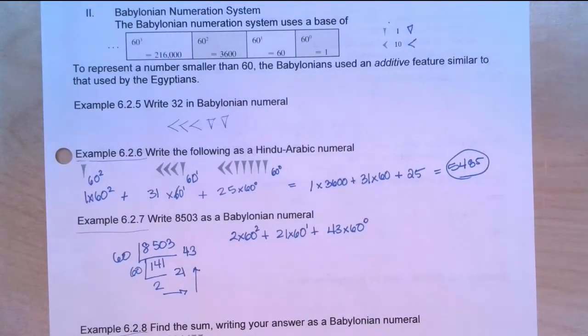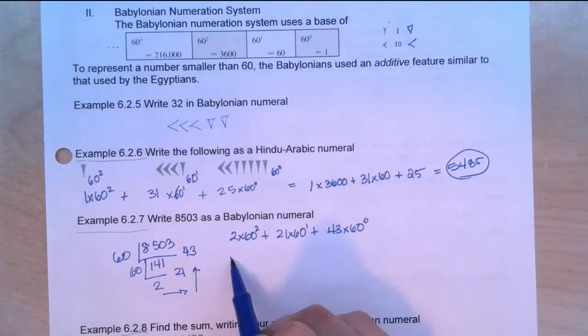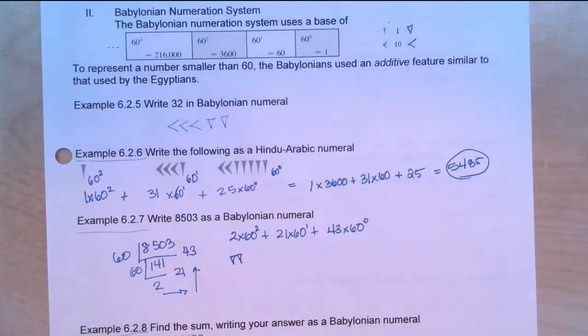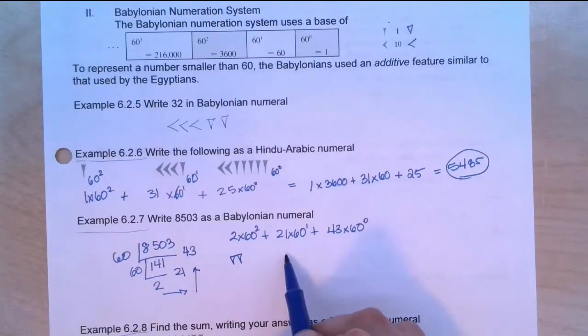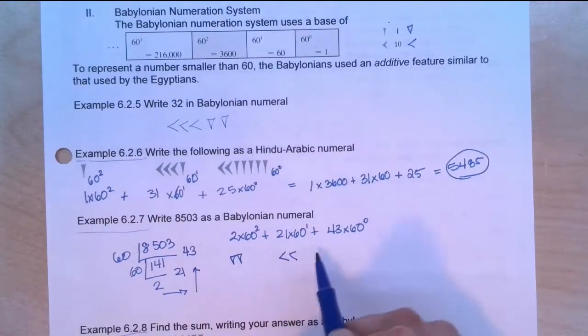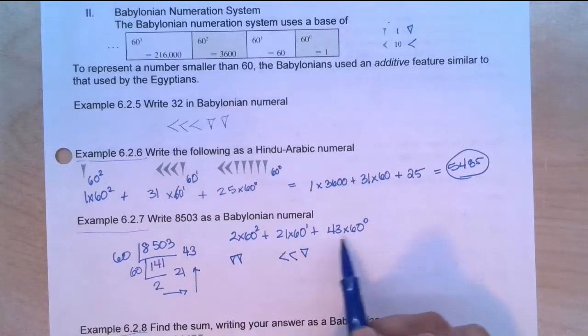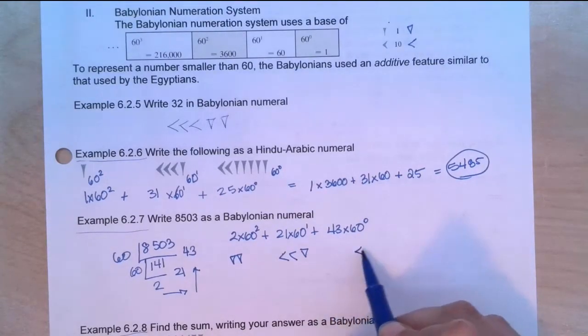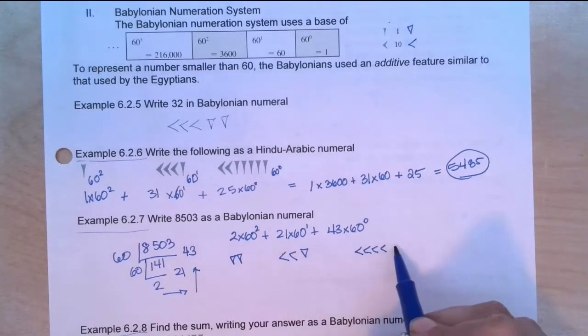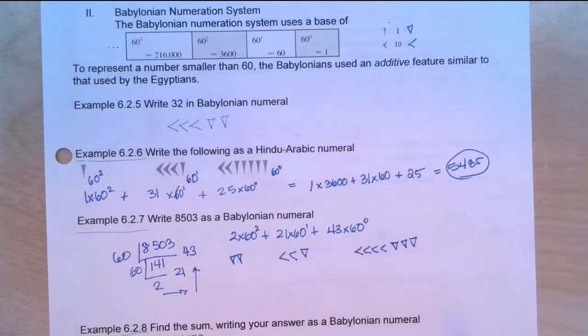So as we write it as a Babylonian numeral, now we're ready, and we need to leave a space between each power of 60, just like we saw up here. So 2 would be 2 of those. Then we're going to leave a space. Then we have to do 21. So that'd be 20, so 2 10s and a 1. And then we leave another space to do 43. So we have 4 10s now and 3 ones.